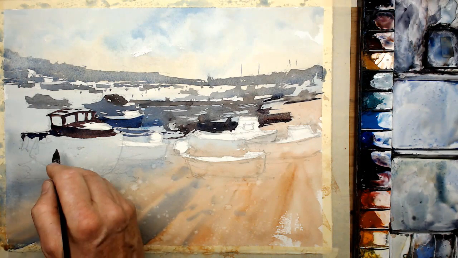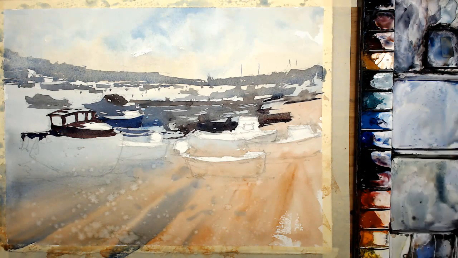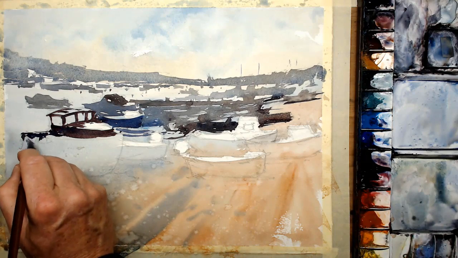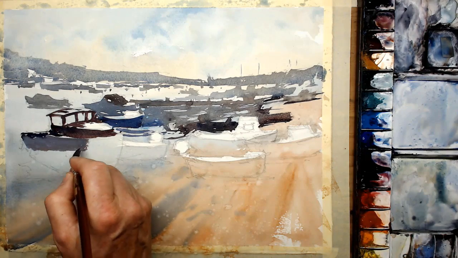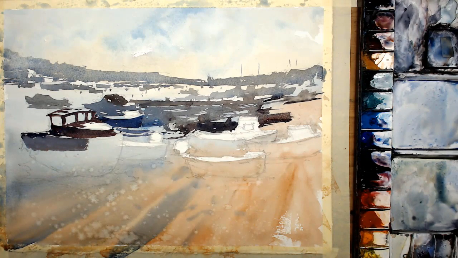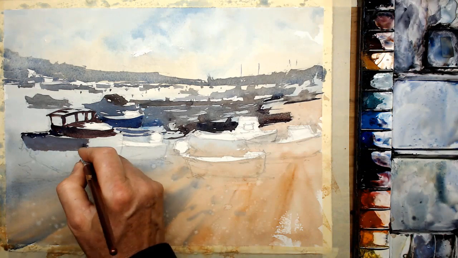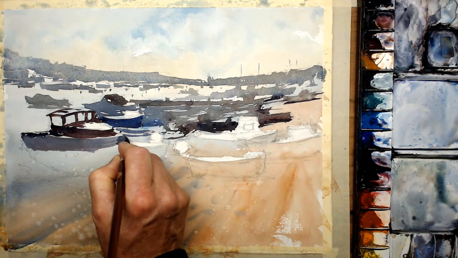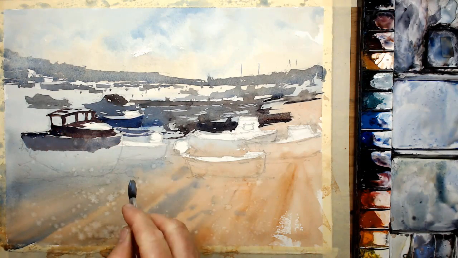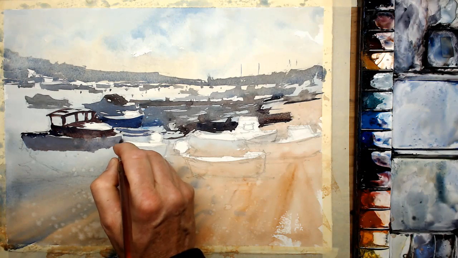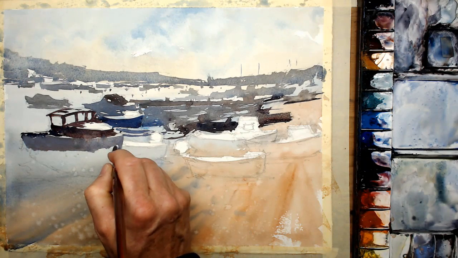I'm going to paint around the fenders on the side of the boat. Fenders are what makes a boat look rather like a car. So yeah, we've got to put some fenders in to make them a little bit more realistic. And I use my fingers there just to mix things around.